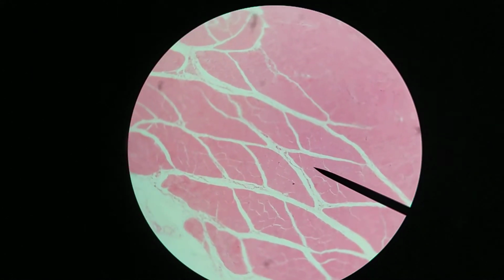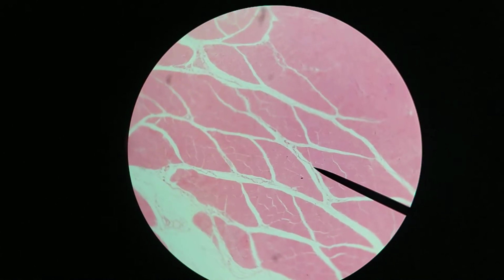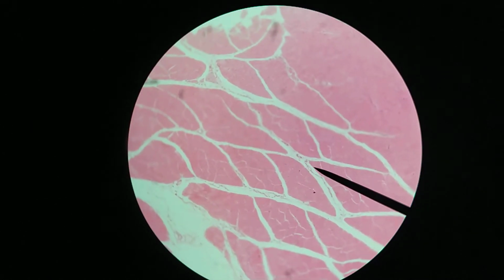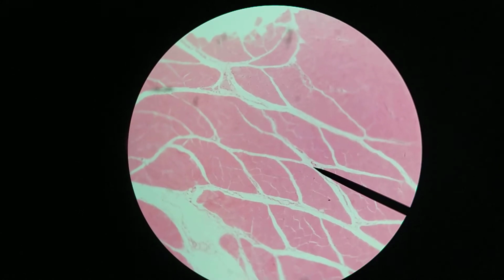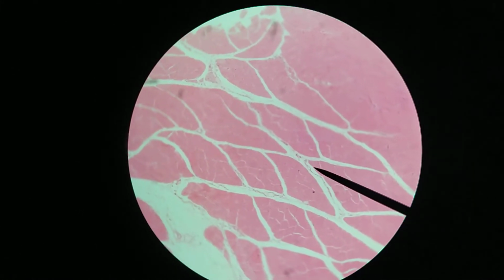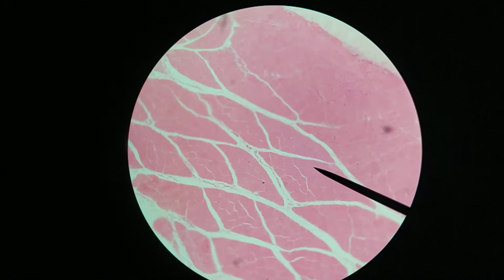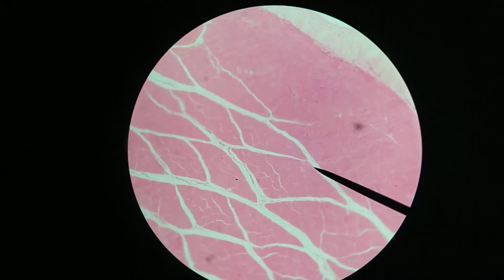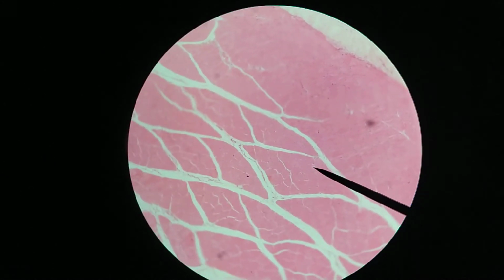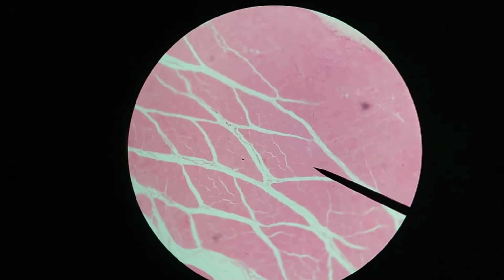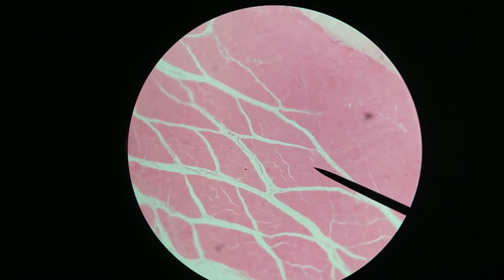Difficult to do this sometimes. Okay, here we go. Again, perimysium's over here. And this is the top edge of that fascicle. So that would be one single fascicle. It's composed of multiple muscle fibers. Now let's take a look at it in more detail.